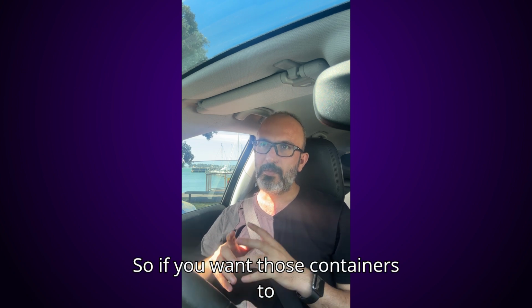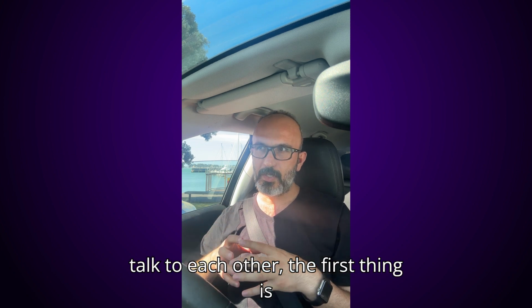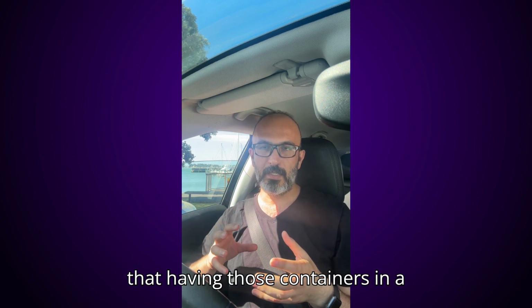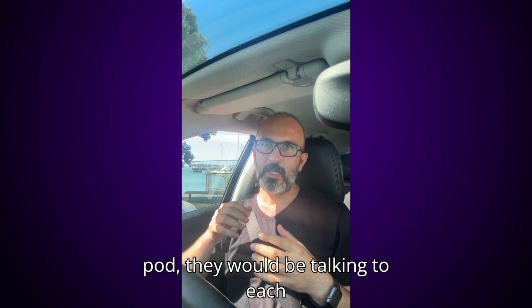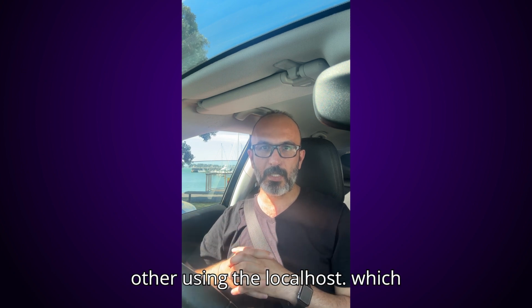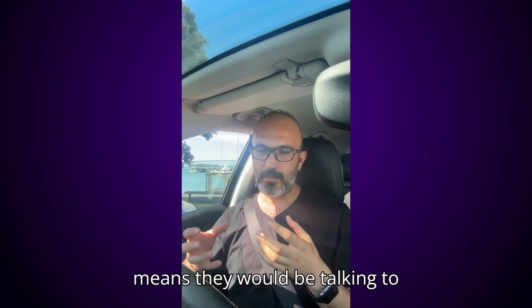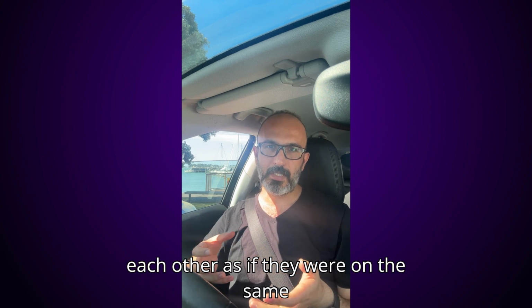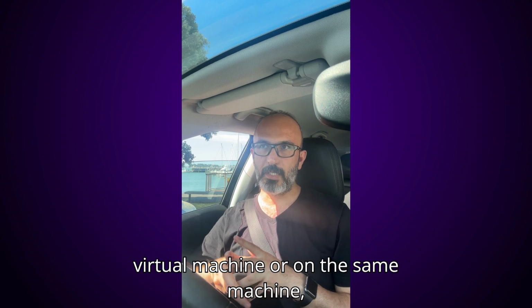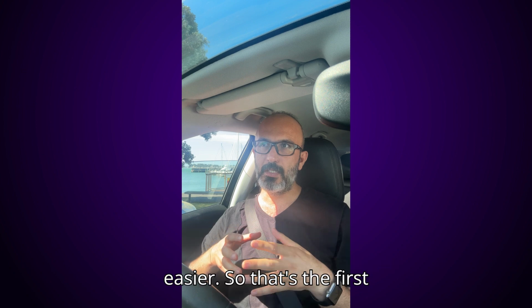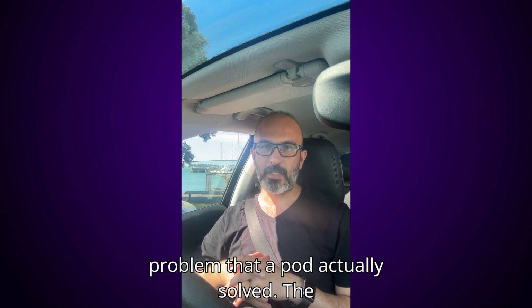So if you want those containers to talk to each other, the first thing is that having those containers in a pod, they would be talking to each other using localhost, which means they would be talking to each other as if they were on the same virtual machine or on the same machine, which makes our networking so much easier. So that's the first problem that a pod actually solved.